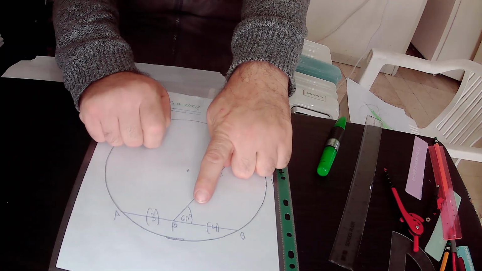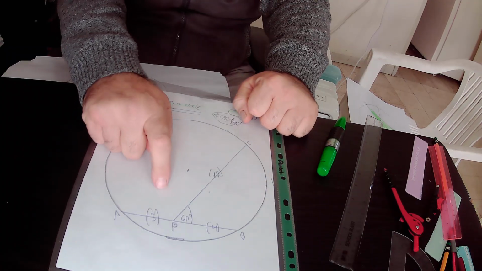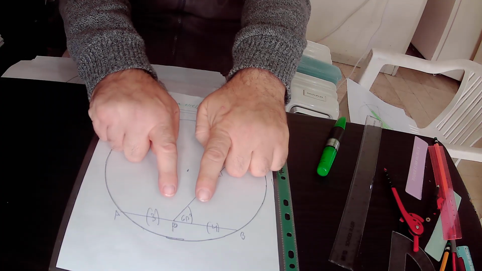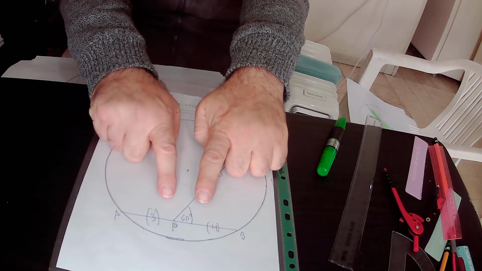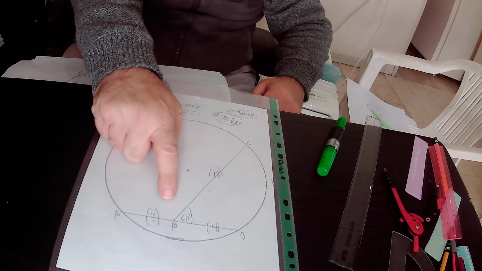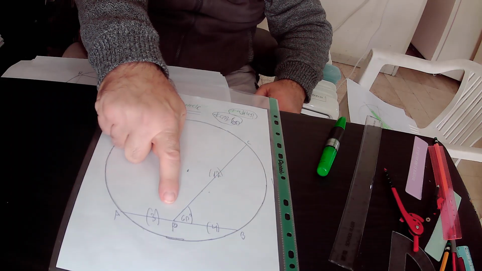We have this angle, which is equal to 6 degrees in size, plus this missing angle. In total, the sum of those two angles must be equal to 180 degrees according to rule 3. Therefore, this missing angle must be equal to 120 degrees in size.